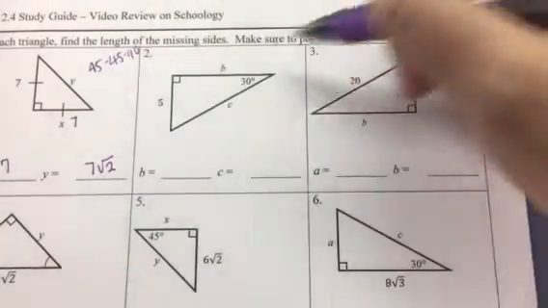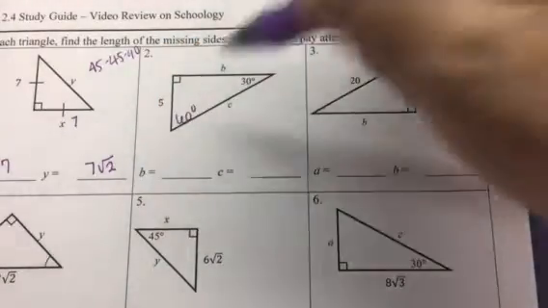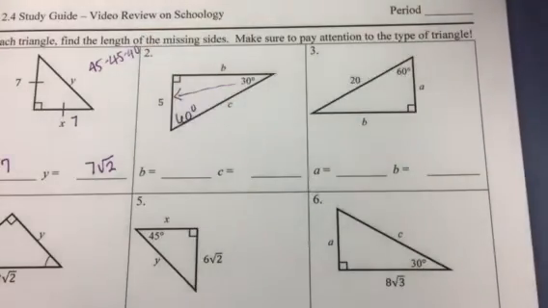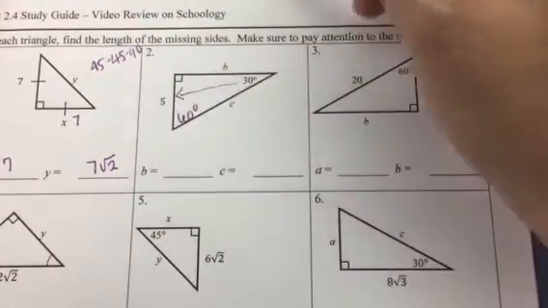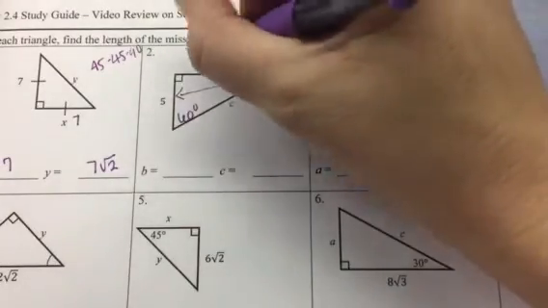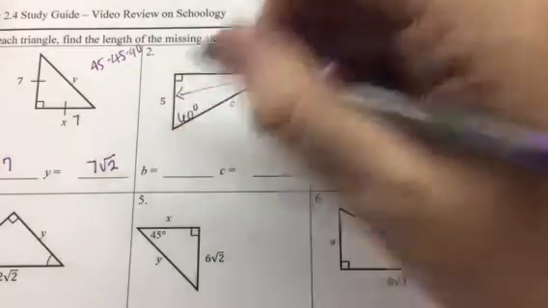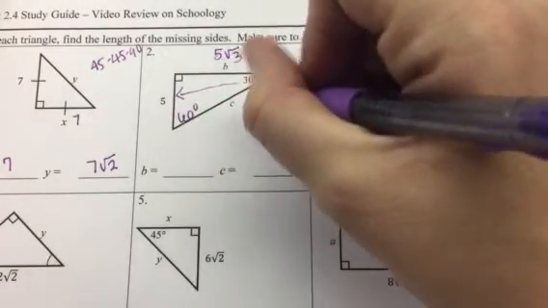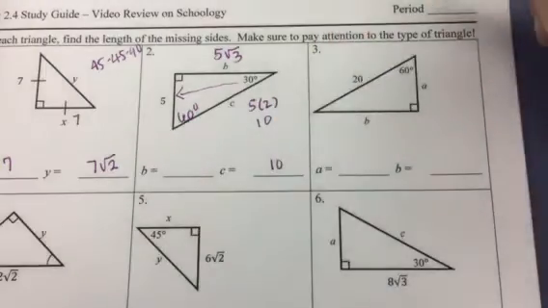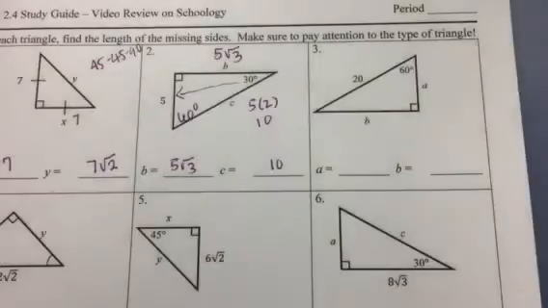Number 2, we've got a 30, 60, 90. If it helps, you can fill in another angle. We're given the short leg. Remember, the short leg is always opposite the smallest angle. So if our short leg is 5, we know to get the long leg, we're going to multiply that by the square root of 3. To get the hypotenuse, we're going to go back to our short leg and double it. So for C, we end up getting 10. 5 times 2 is 10. And for our long leg, we just write that as 5 root 3.